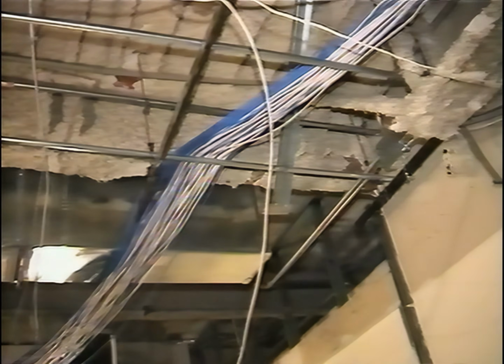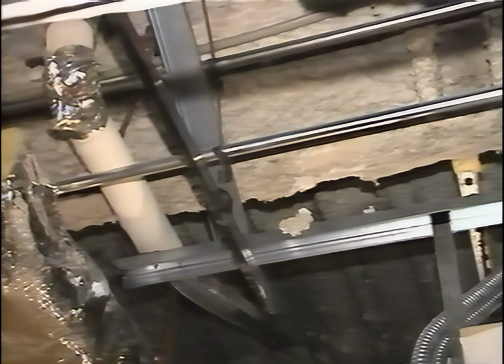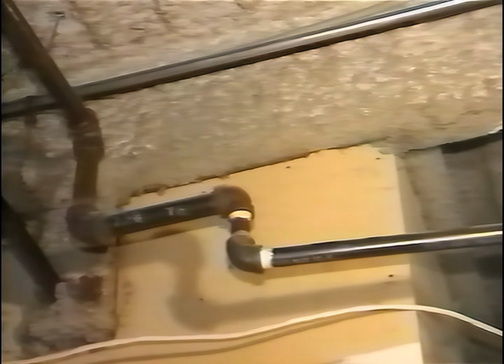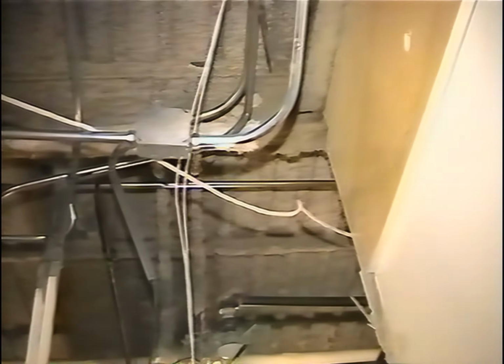We're now showing beam at 408 on the west side. Continuing in a westerly direction. And it terminates on the west side of the shaftway. We'll go to the north side of the beam.